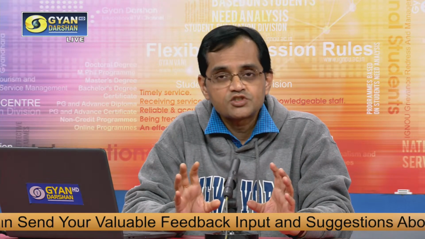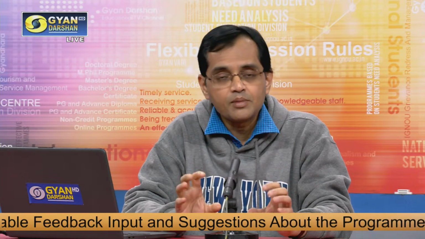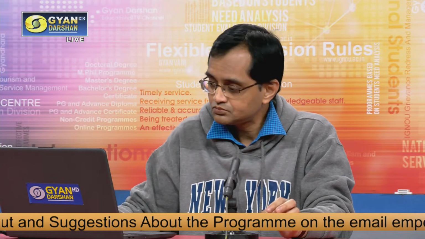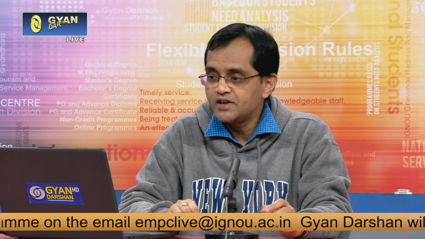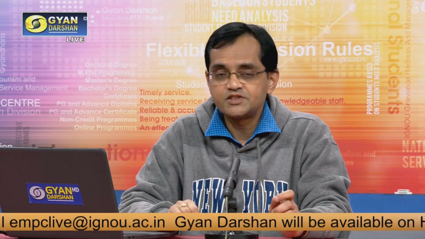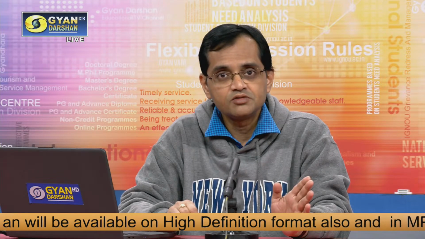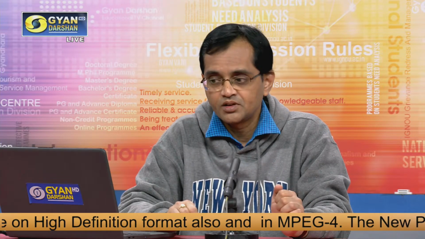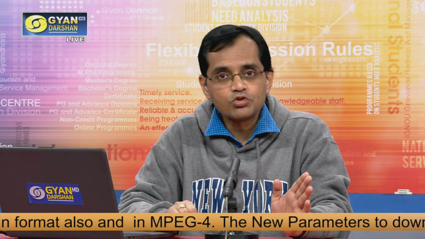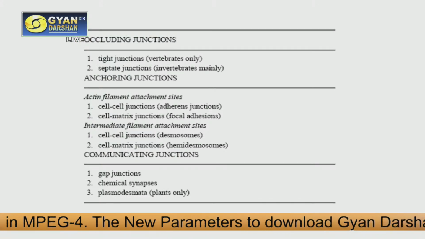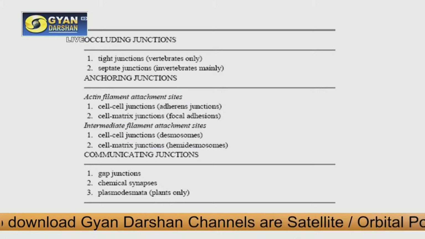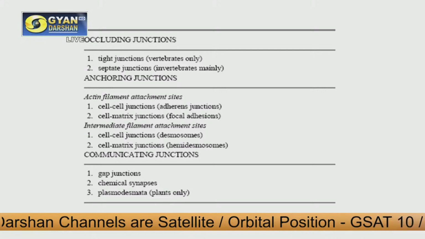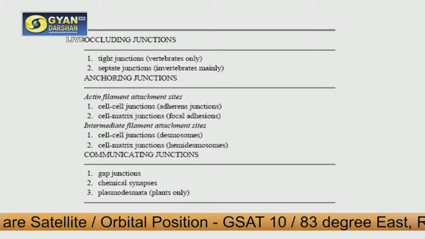What are the structural components that make up these kinds of junctions? So you can see, under occluding junction, we have tight junctions and septate junctions. Tight junctions we call it in case of vertebrates, and septate junction we call it in case of invertebrates. Then anchoring junction, as I already told you, the cell needs to attach to the actin filaments. In that case, we call it cell-cell junction or the adherens junction. And if the cell interacts with the extracellular matrix, we call it focal adhesions.